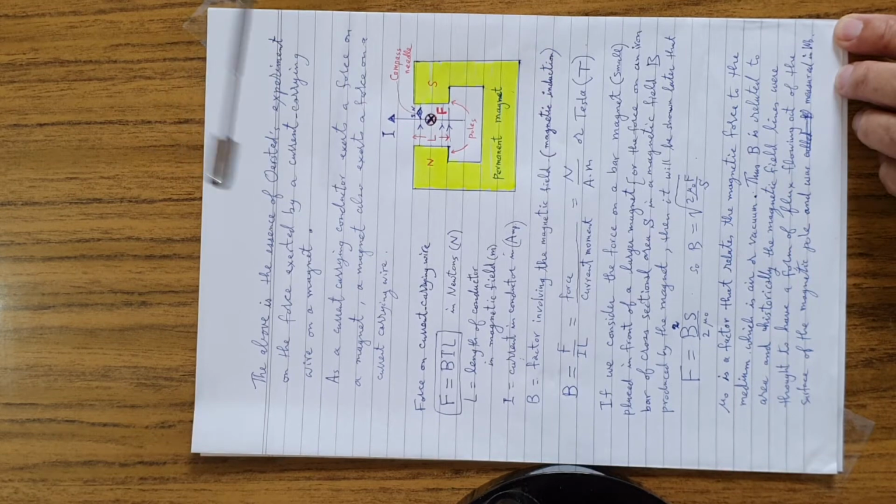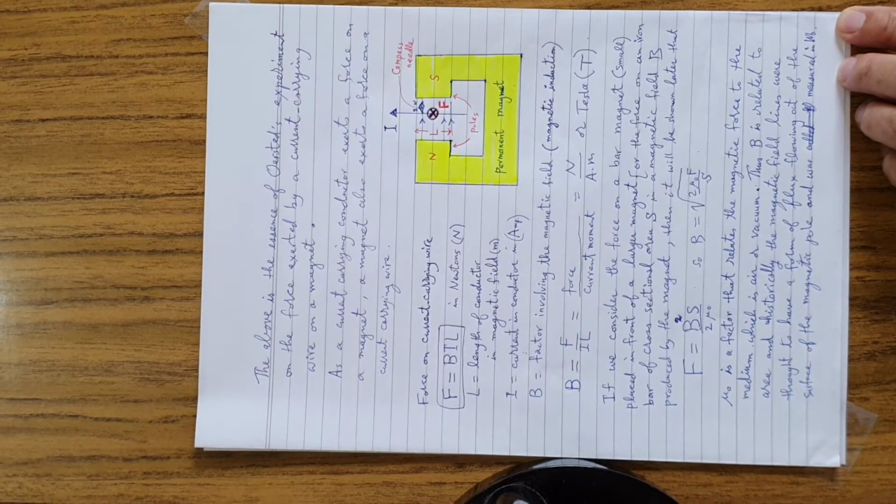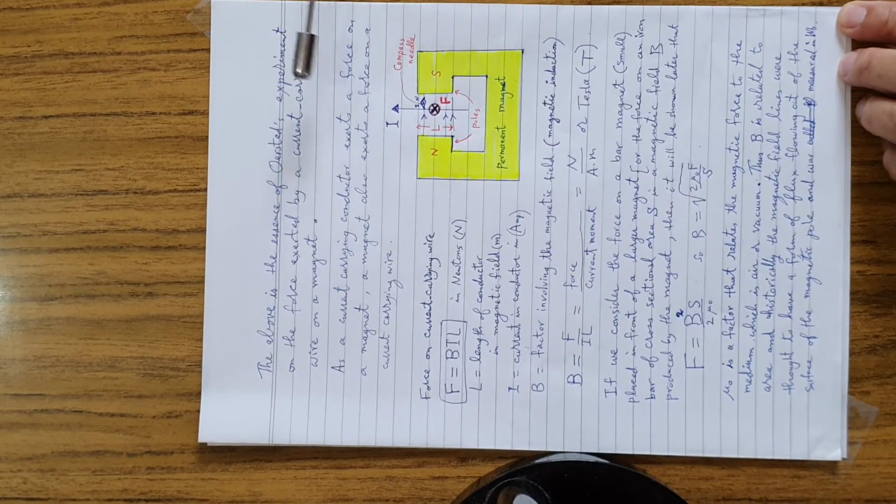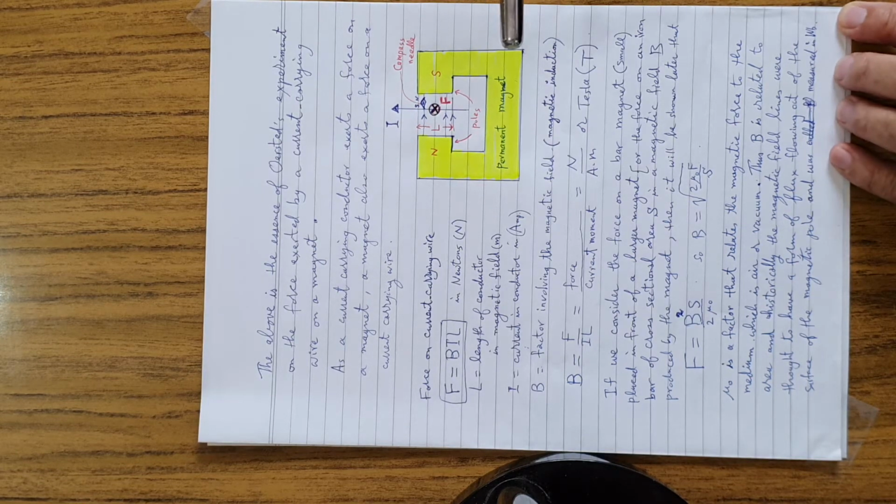a factor involving the magnetic field, B, and it is proportional to the current I and proportional to the length of conductor in the magnetic field L. So the force in newtons is BIL in this case. The unit of B is the unit of force per current times length.